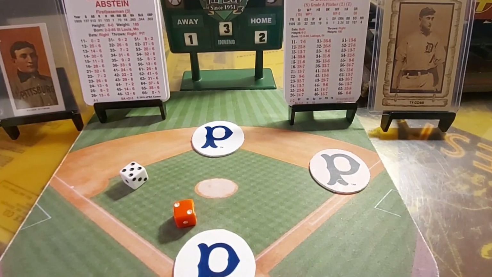Abstein hits a roller to the third, who throws to second for the shorter out. No runs, no hits, an error, and 2 left. We go to the bottom of the third inning. Detroit 2 and Pirates 1.